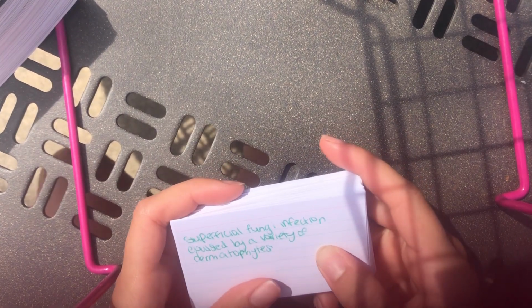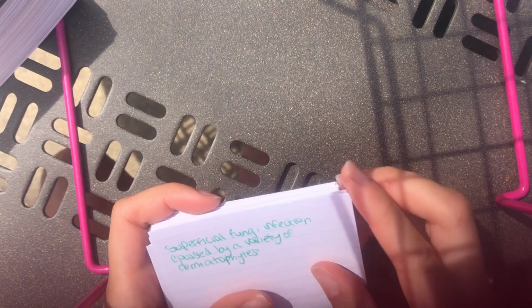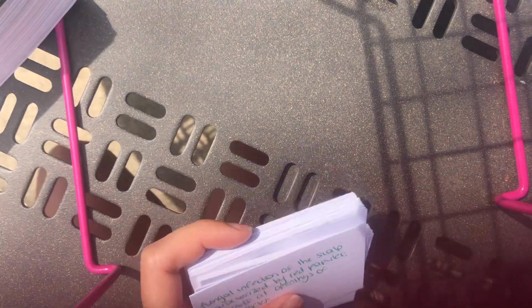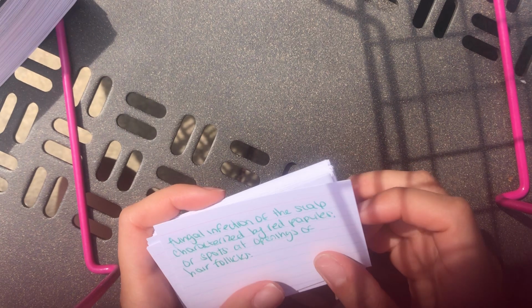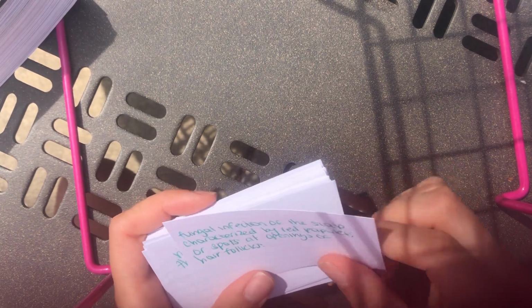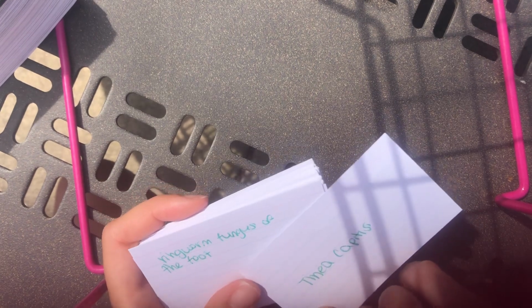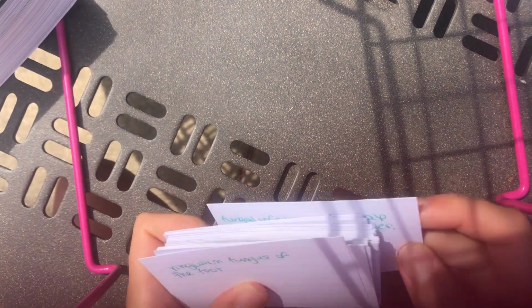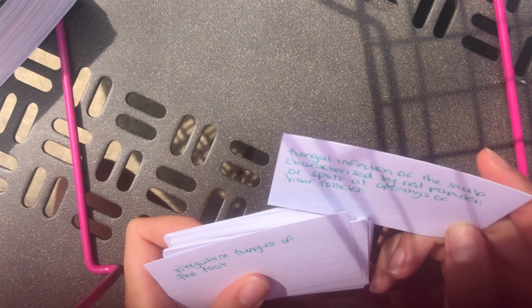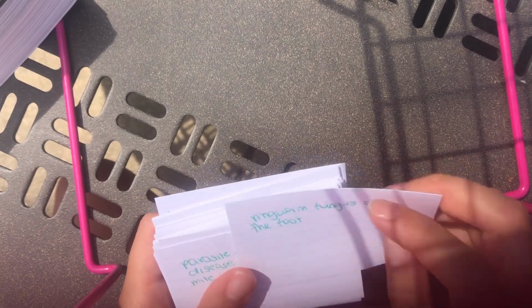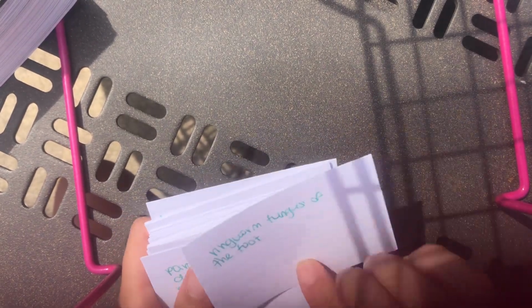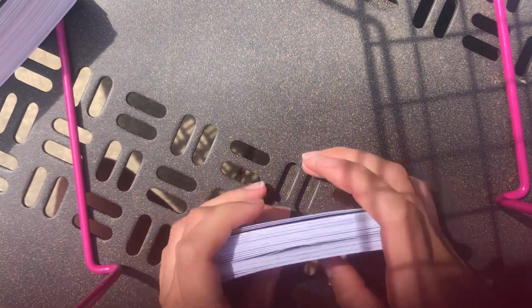Superficial fungal infection caused by a variety of dermatophytes. That's known as tinea barbae. Fungal infection of the scalp characterized by red papules or spots at openings of the hair follicles is known as tinea capitis. Ringworm fungus of the foot is known as tinea pedis. Easy to remember because ped means foot.